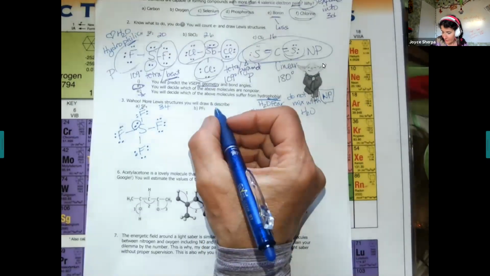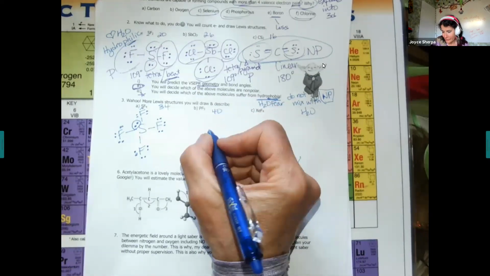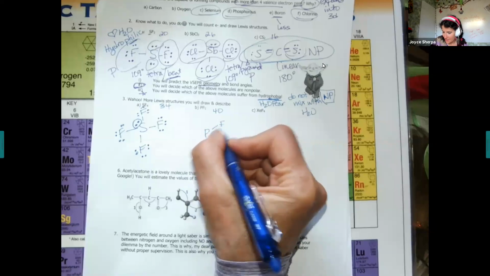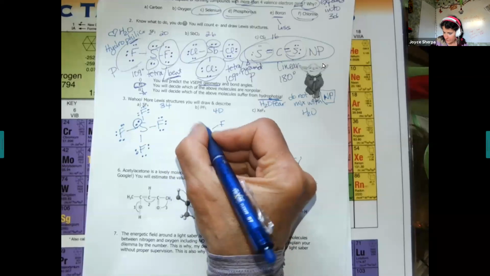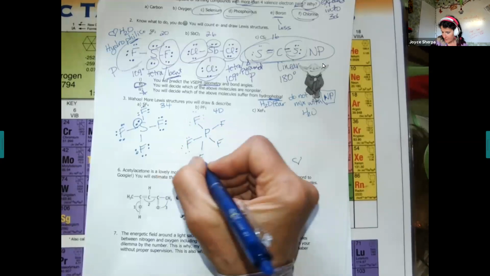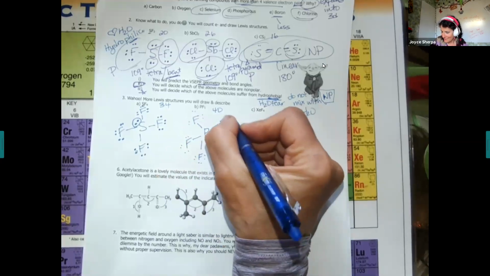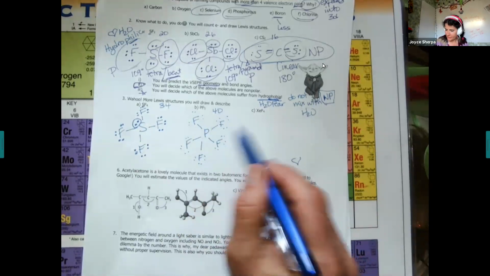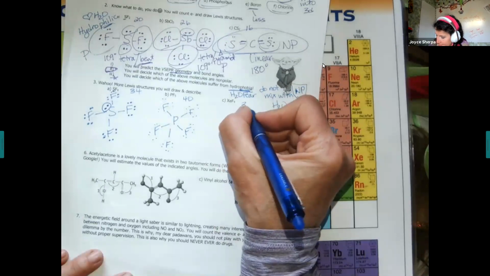All right, PF5 is going to be 40. So this one works out. This is just going to be the P with the 5 fluorines. There's no lone pairs on the center. So just count by 8. So 8 times 5 is our 40. This one is going to be 36.